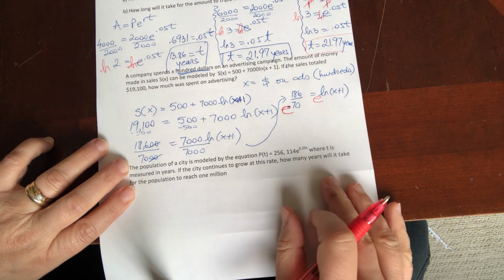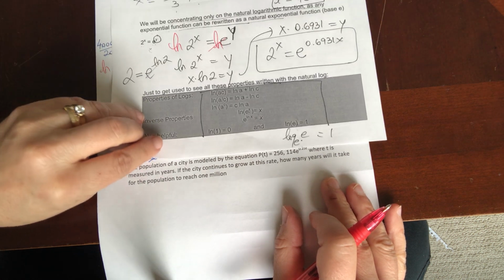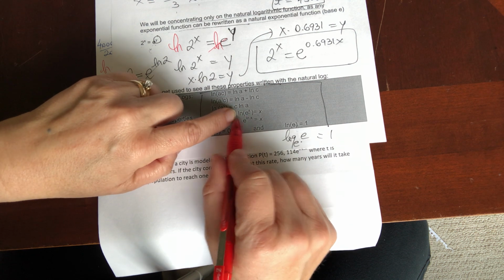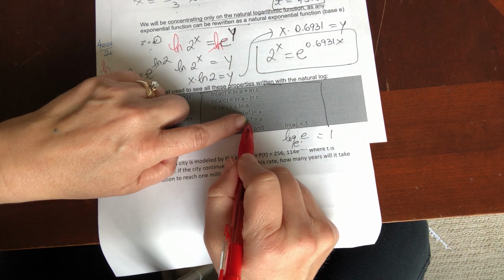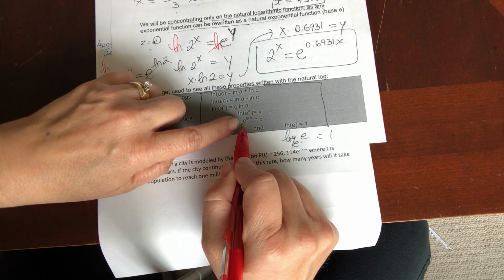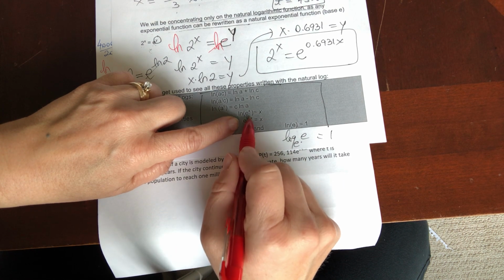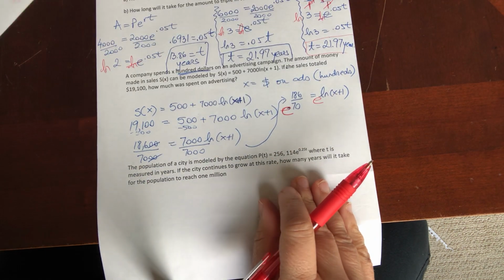So remember, these properties work back and forth, right? They cancel each other out both ways. If you have an e to the x and you want to get to x, you use an ln. ln of e will go away. If you have an ln of x and you want to get to x, all you're going to have to do is put a base e under it, and e to the ln will make it go away.